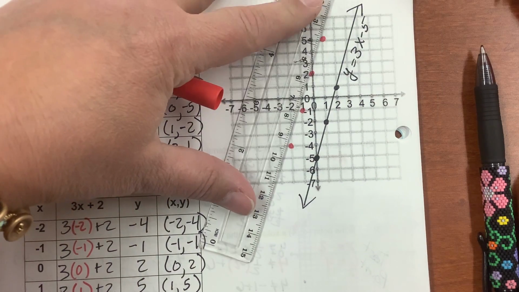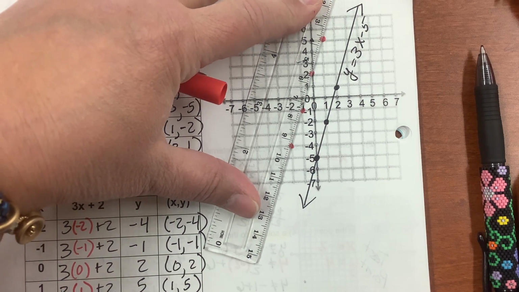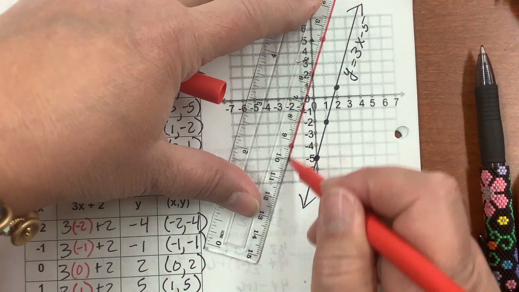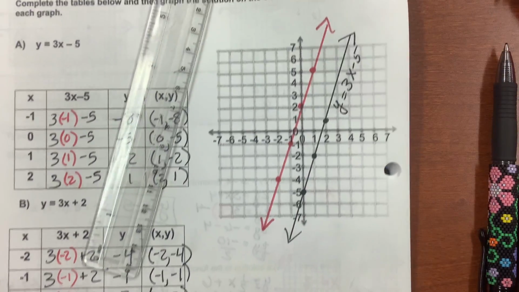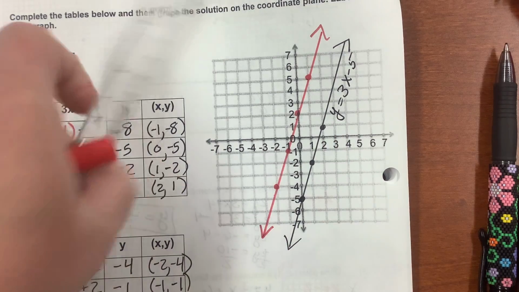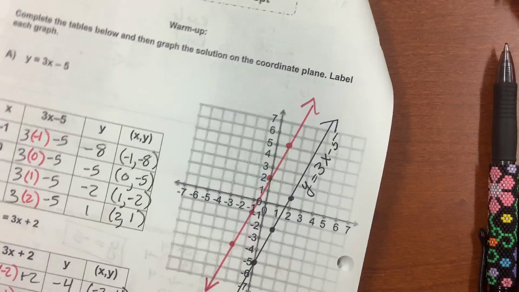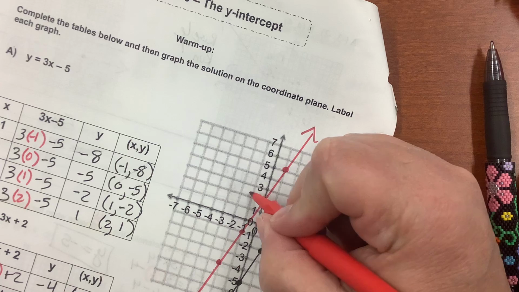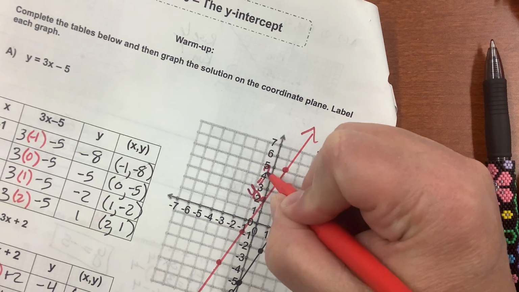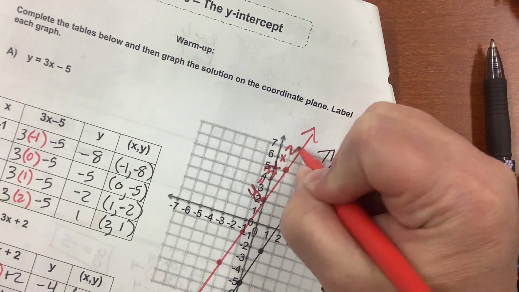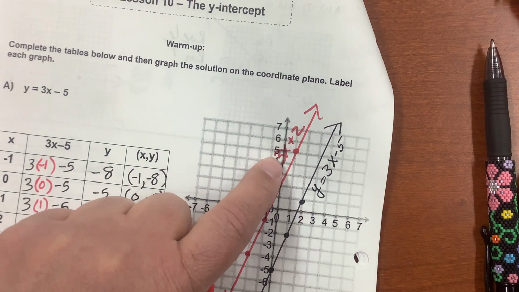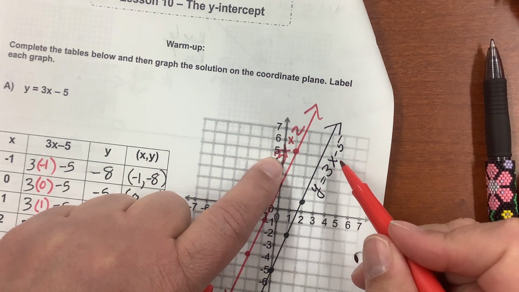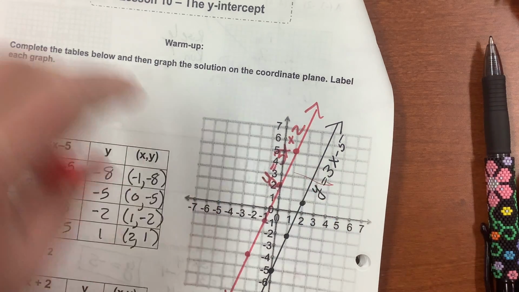What I'd like you to do is list anything you see that's similar about these two lines. Oh, I see one thing right away. There's something very similar about these two. Let me just write the equation on the line. Y equals 3x plus 2. And wait a second. 3x plus 2, 3x minus 5. Hey, there's something that they have in common.